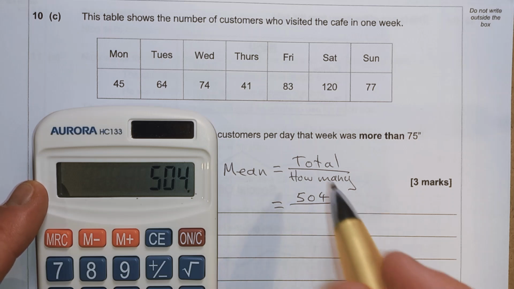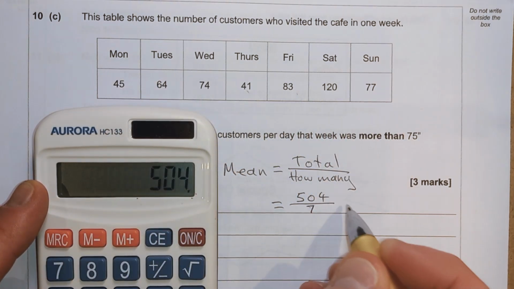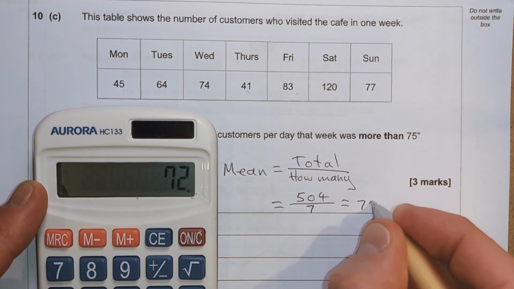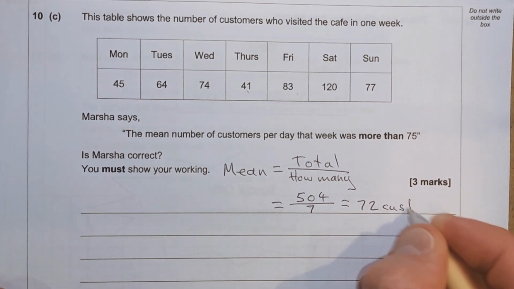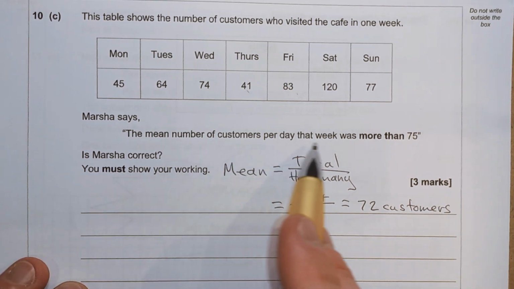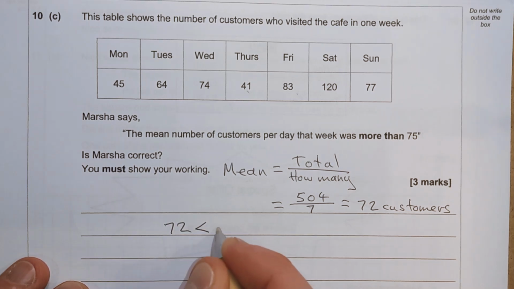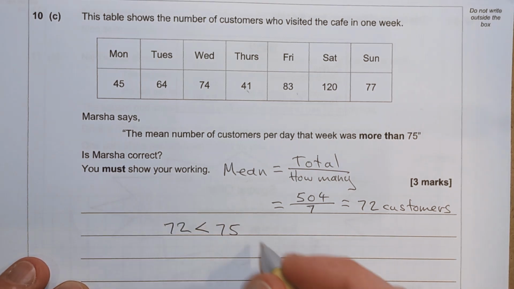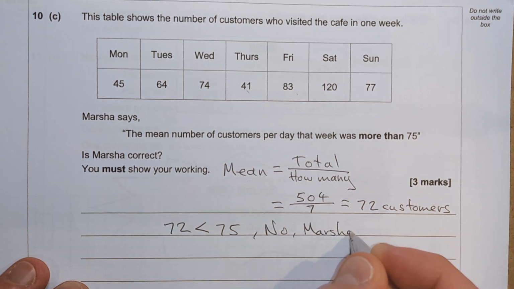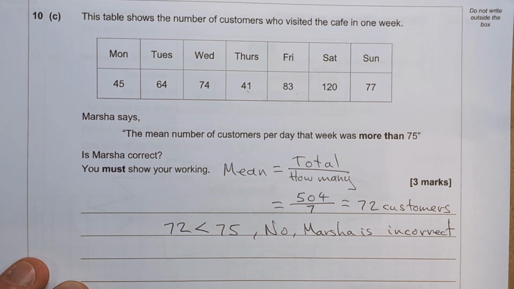504. How many? We've got 1, 2, 3, 4, 5, 6, 7 days. So 504 divided by 7, which gives us 72 customers. Marcia says the mean number of customers was more than 75. Well, 72 is less than 75. So is Marcia correct? No. Marcia is incorrect.